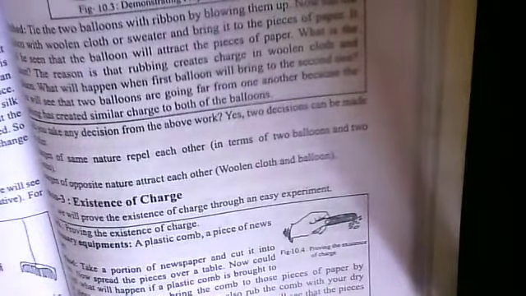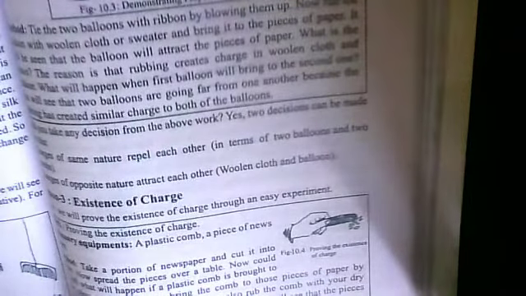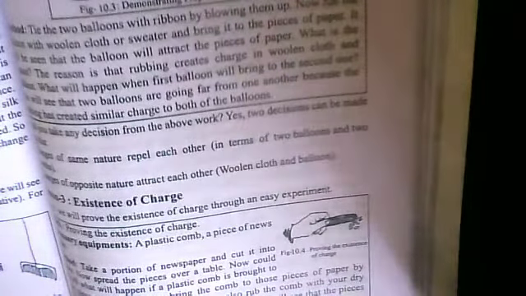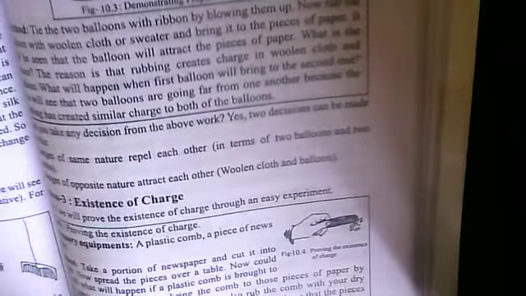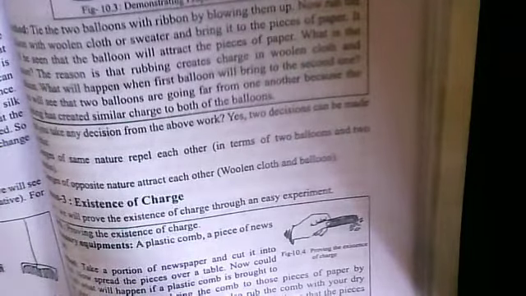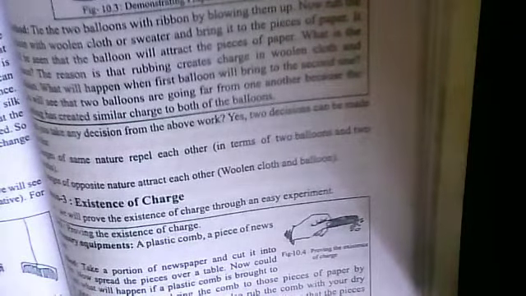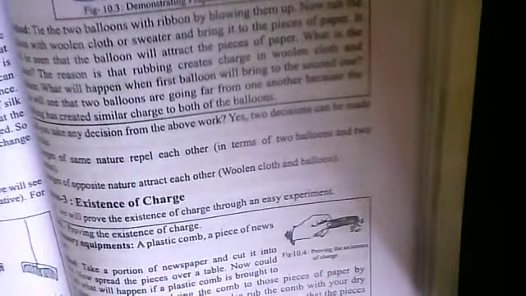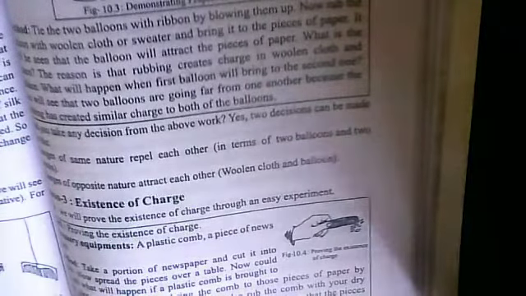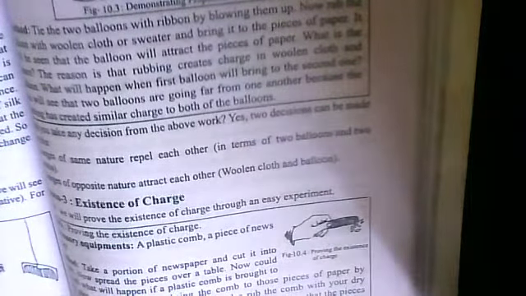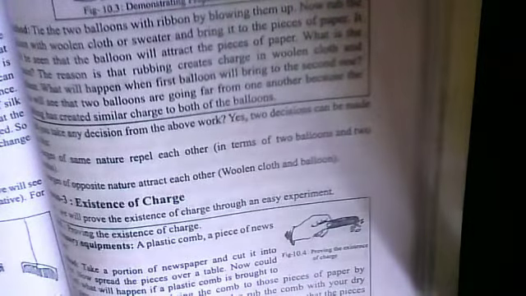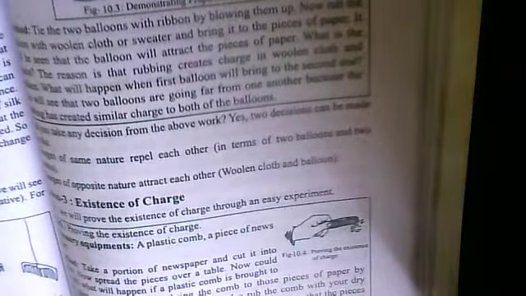Here one experiment is given. Take two combs and tie each with a ribbon, and hang them on a dry stick. They should be hung in such a way that they cannot touch any other things. That means you hang them separately, then wrap both of the combs with woolen cloth or a sweater.